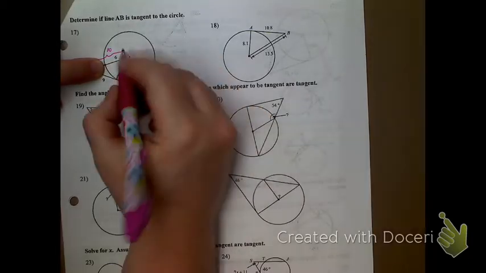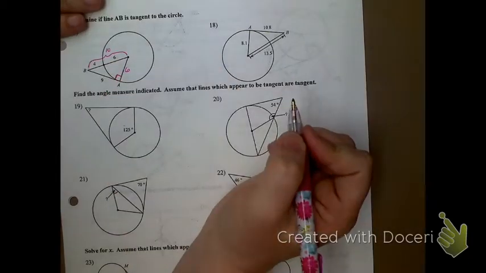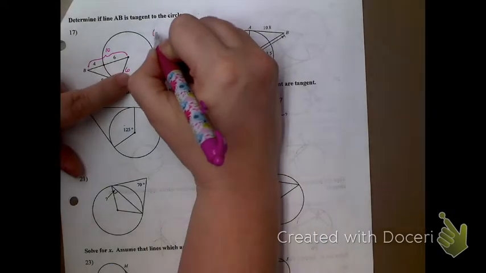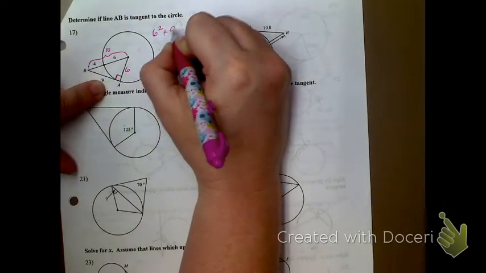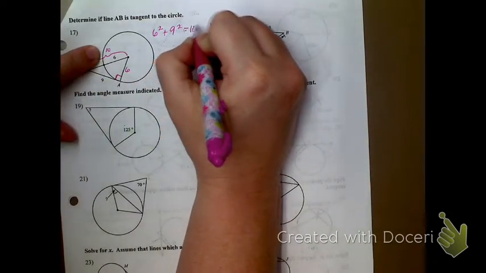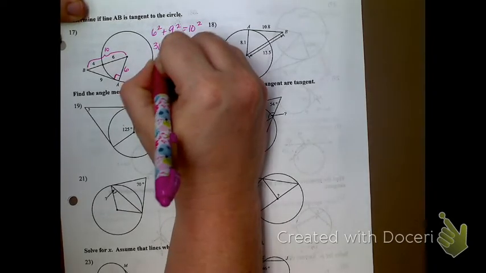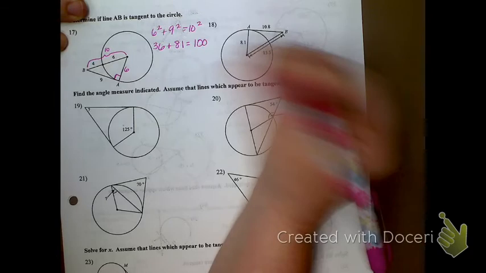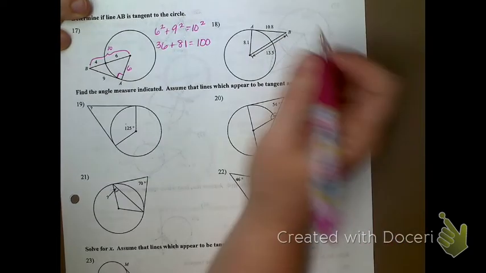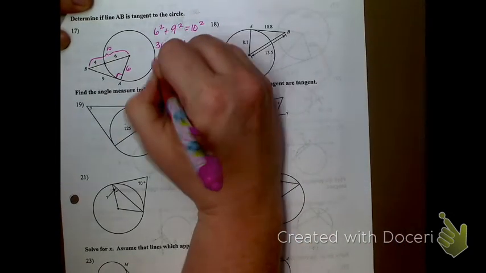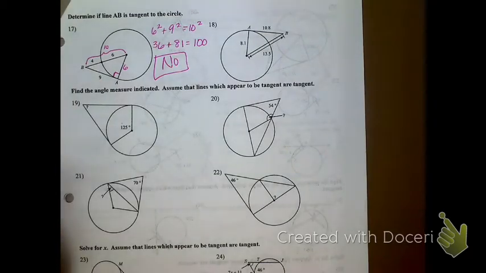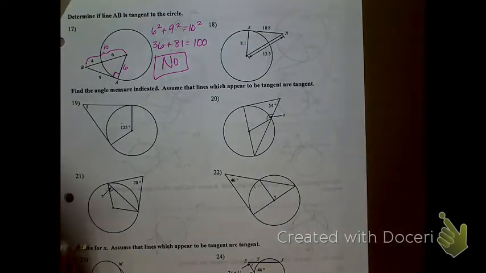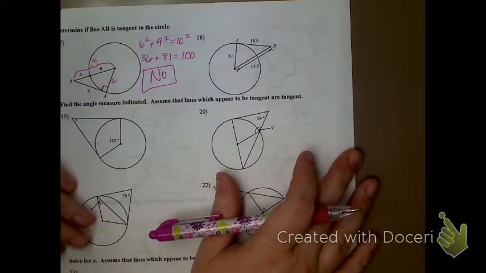So if the radius is 6 there, it's also going to be 6 there. So I'm trying to see, does 6 squared plus 9 squared equal 10 squared? Well, 6 squared is 36, 9 squared is 81, 10 squared is 100. Does 36 plus 81 equal 100? No. That is not a tangent line. It may look like it, but it is not a tangent line.